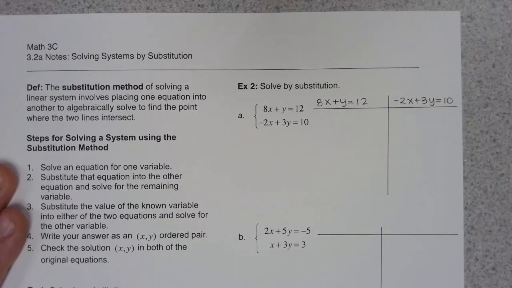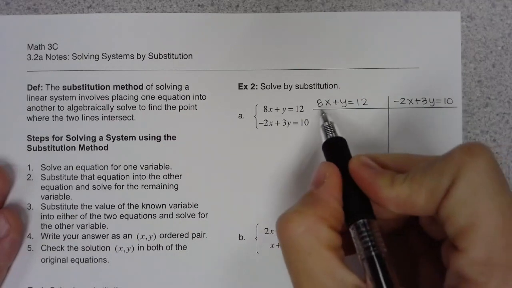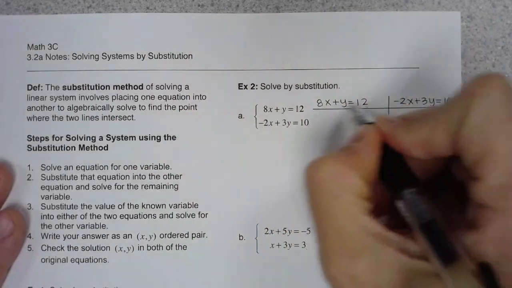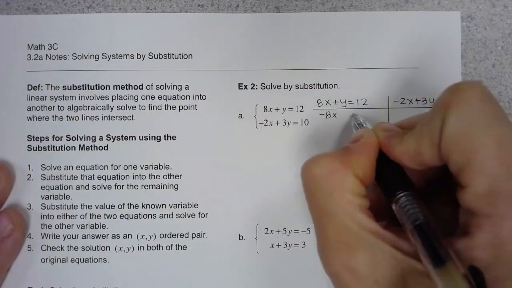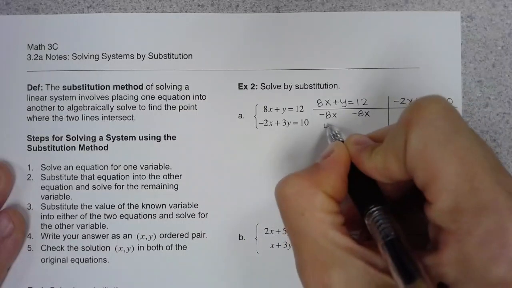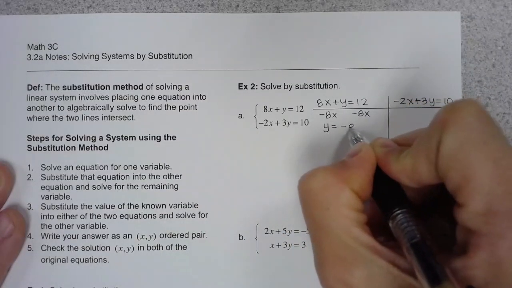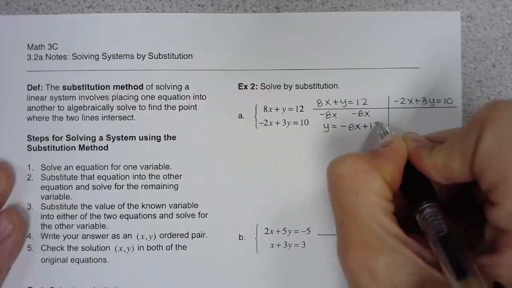The reason why this one has an extra step is because if you look at both of the equations, neither one of them has a letter all by itself. Neither one of them has an x all by itself on its own side of the equal sign or a y all by itself on its own side of the equal sign. However, this one's pretty close. On this one, all I need to do is minus the 8x from both sides, and then the equation would be y equals negative 8x plus 12.